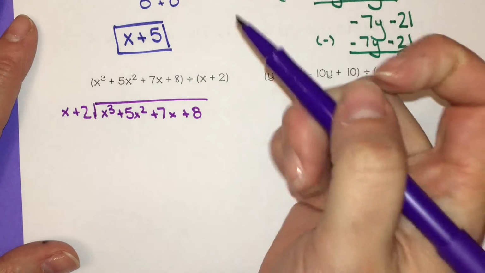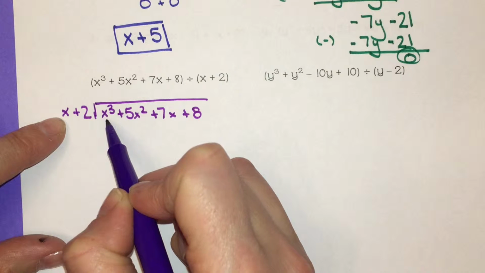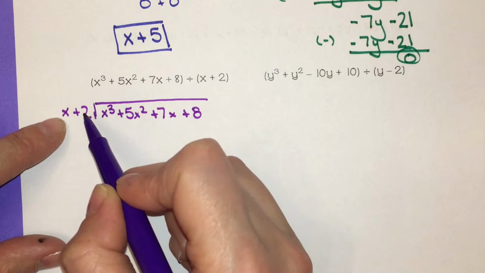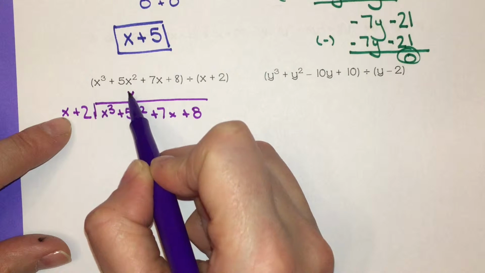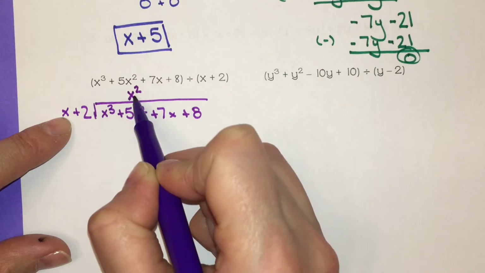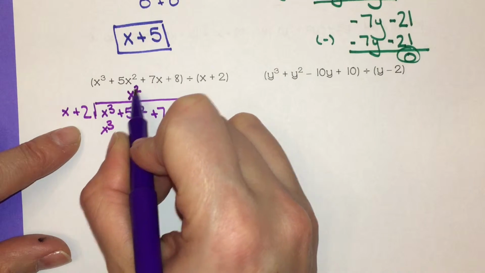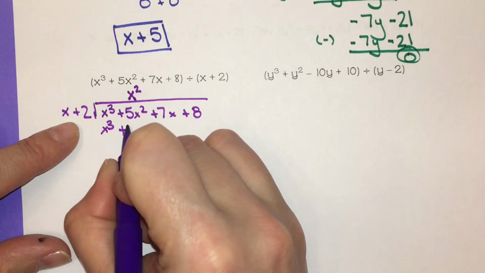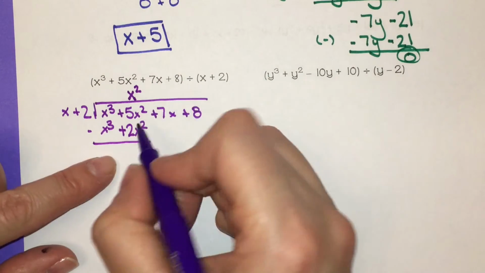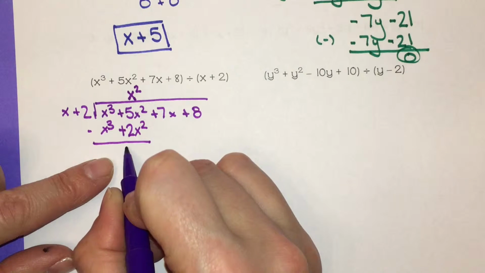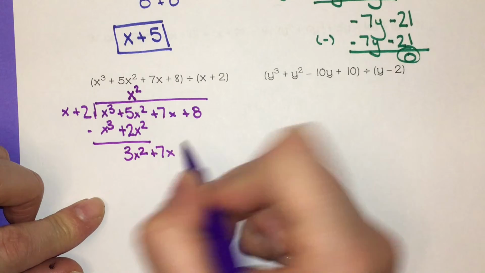All right, what do I multiply x by? You always look at the front. What do I multiply x by to get x cubed? Well, I multiply by x squared. But because we have two terms out here, I have to go back two terms, and I'm going to put it right above that second term, so x squared. Because x squared times x squared is x cubed, x squared times positive 2 is positive 2x squared, and I'm subtracting. X cubed minus x cubed is 0. 5x squared minus 2x squared is 3x squared. Bring down our next term, which is plus 7x.